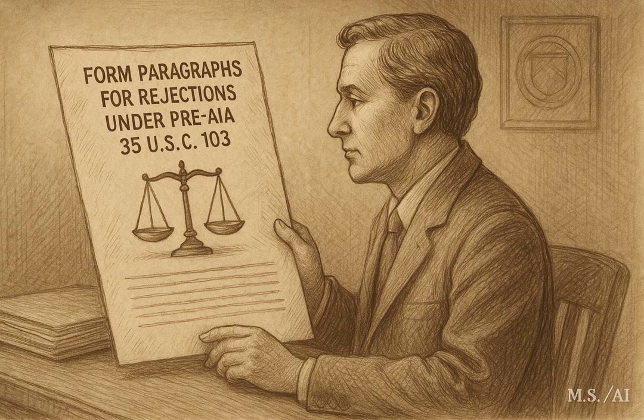Okay, that's one route. What else? There's also Rule 132. This allows you to submit evidence, usually declarations or affidavits, to attack the reference in other ways. For example, arguing the reference was actually derived from your own work, or that the reference doesn't qualify as being invented by another under the specific pre-AIA rules. So, different ways to challenge the applicability or the date of the prior art. Right. But both require strong evidence and clear arguments tailored to the specific rejection you received, which, again, is framed by these form paragraphs. Very helpful.